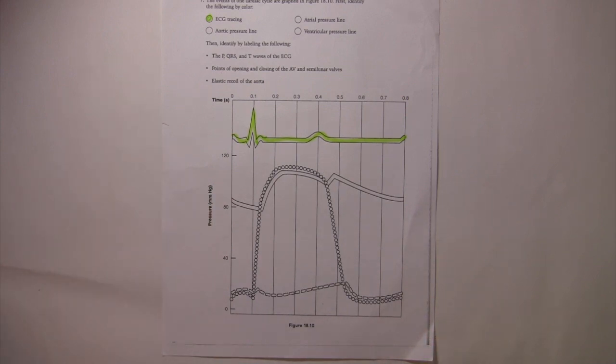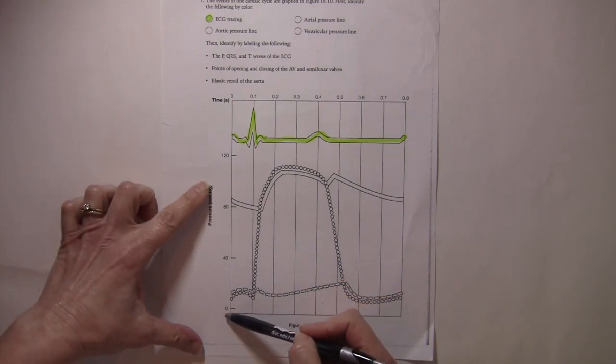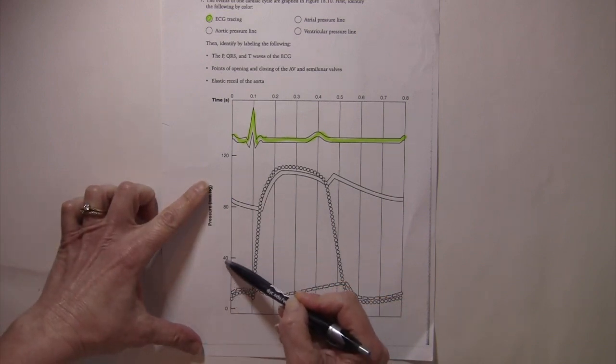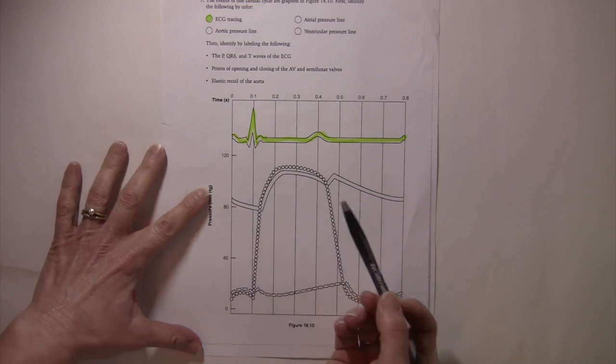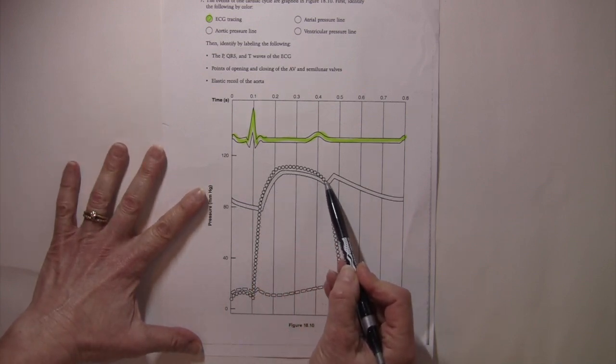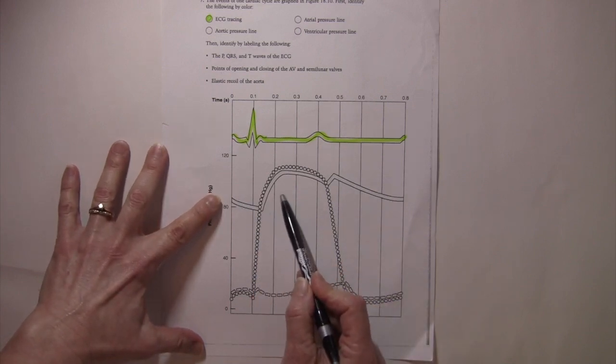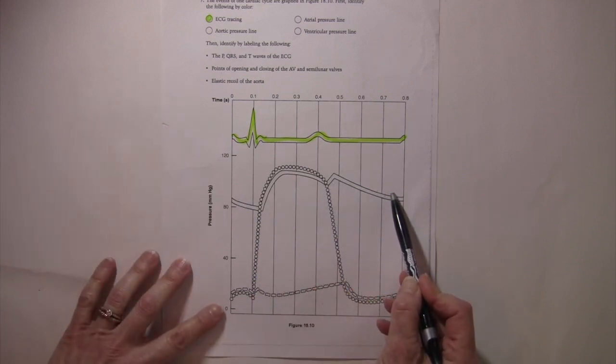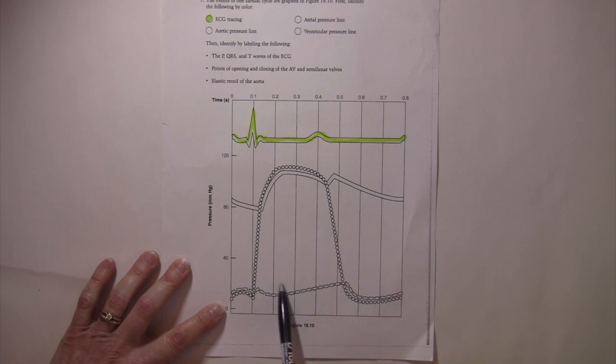Now what I'm noticing is that the pressure is low here and that the pressure is higher here. And so I see that whatever this structure is, it's maintaining a higher pressure over time than these other 2 lines.